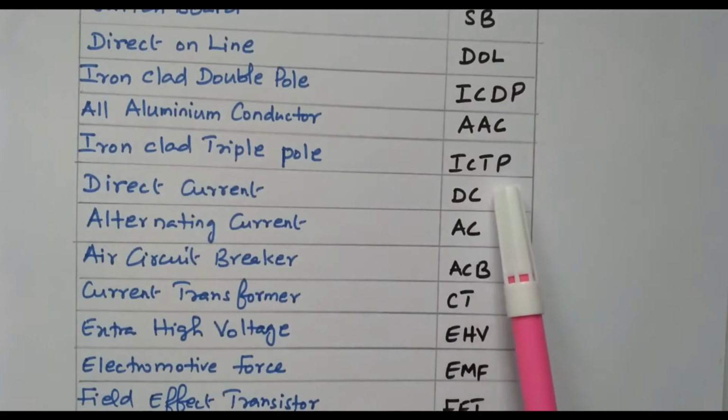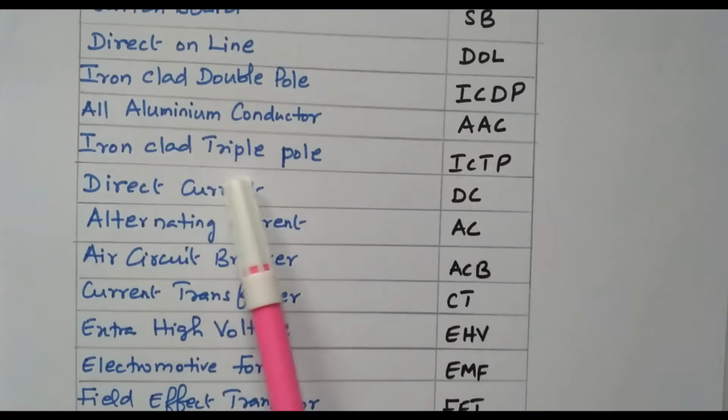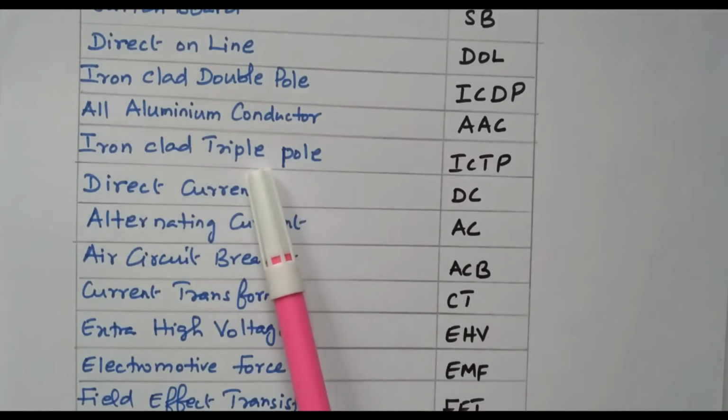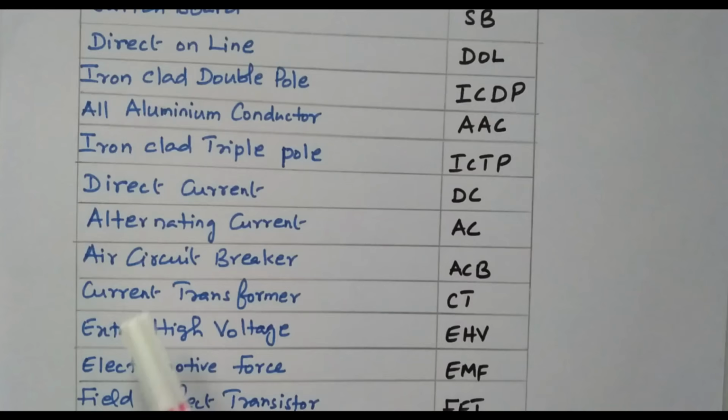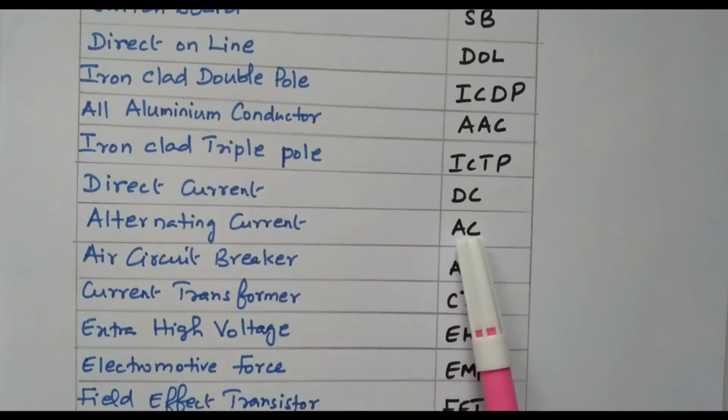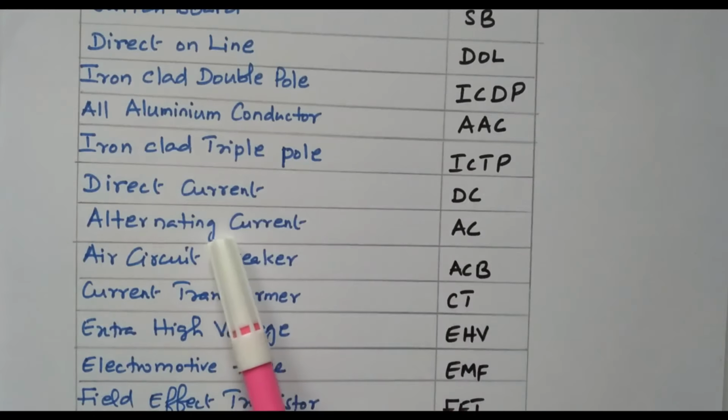Then ICTP, iron clad triple pole. Double pole has 2 wires. Triple pole means 3 wires. It may be used for 3 phase. The double pole may be used for single phase. Then DC, we know that DC means direct current. Then AC, AC means alternating current. We have the 2 major currents, AC and DC.